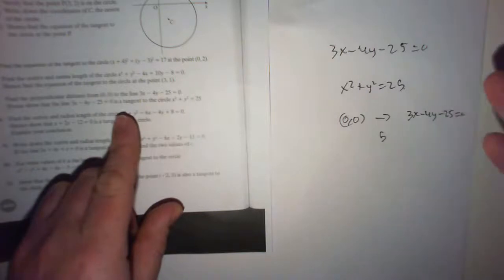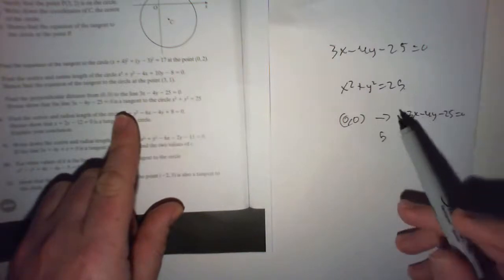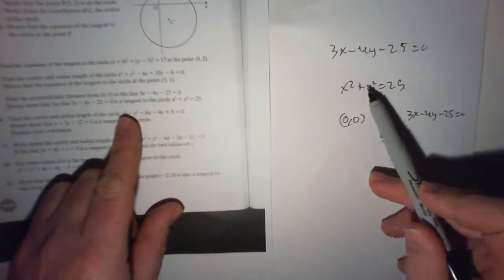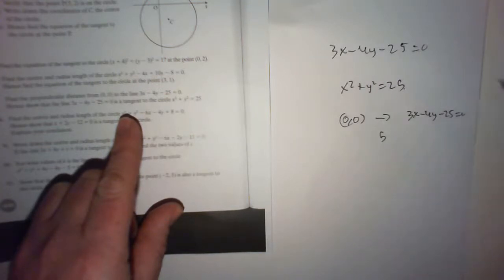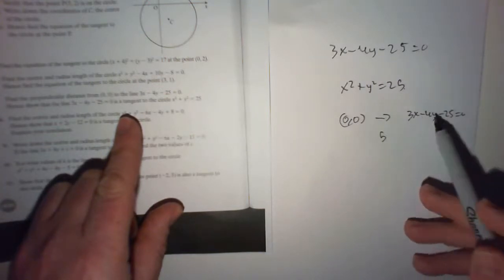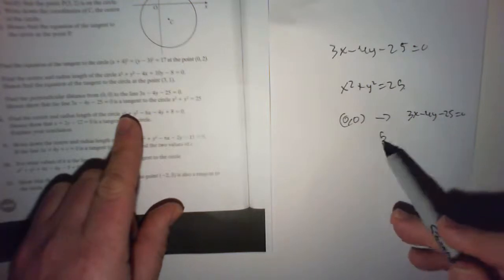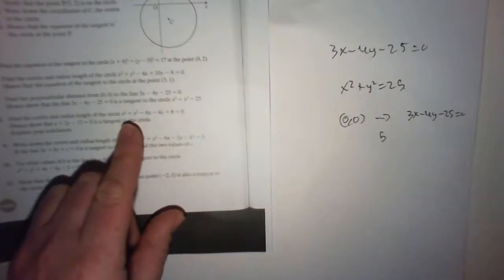Or no, they actually want you to find it, but you already know what it's going to be, because if you have a circle with a center of 0, 0, and they say it's 25 in the formula, the radius is 5. So they're really just asking you to prove that the perpendicular distance is 5. I'll do it in a second.